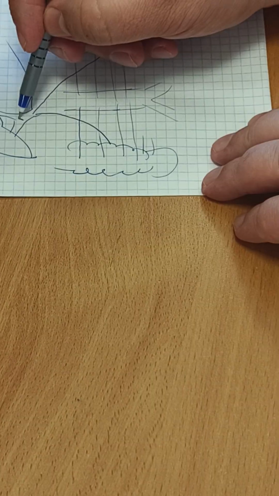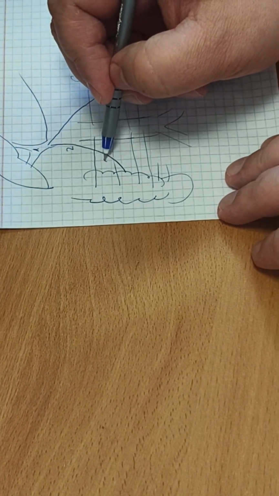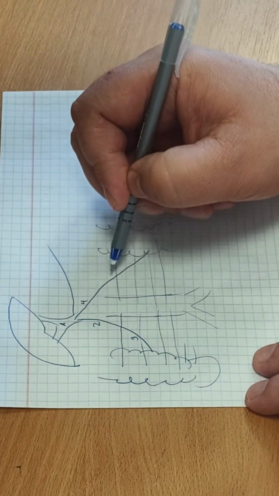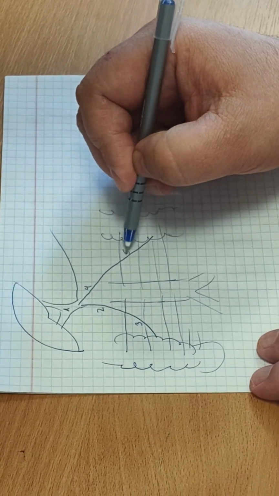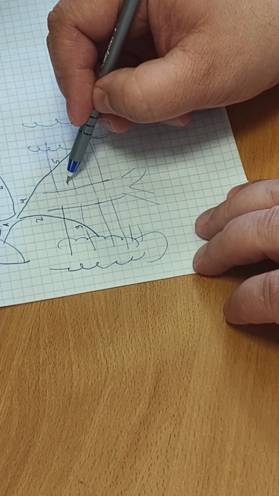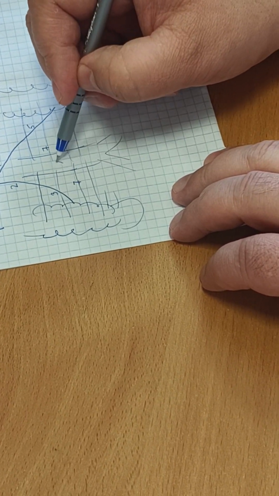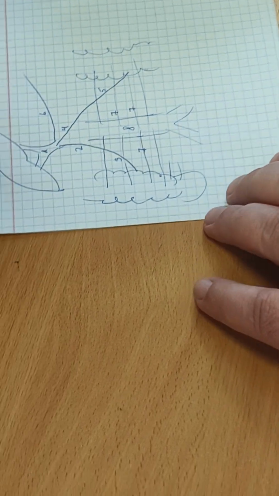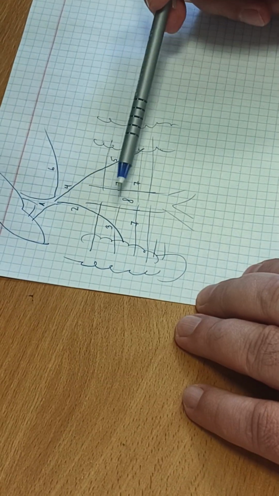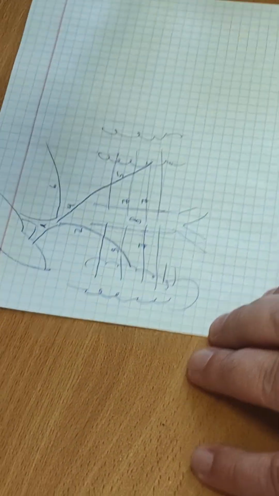And now, number 1, portal vein, number 2, superior mesenteric, number 3, right colic, number 4, inferior mesenteric, 5, left colic, 6, splenic vein, and this is number 7, lumbar vein, and 8, inferior vena cava. That is porta-caval anastomosis in the region of the ascending and descending colon.